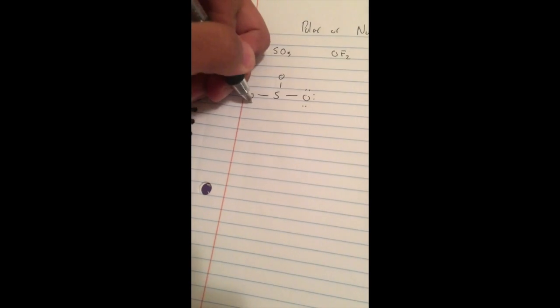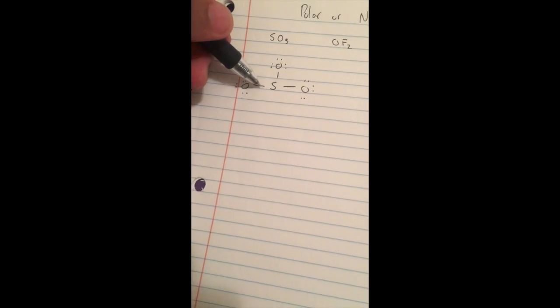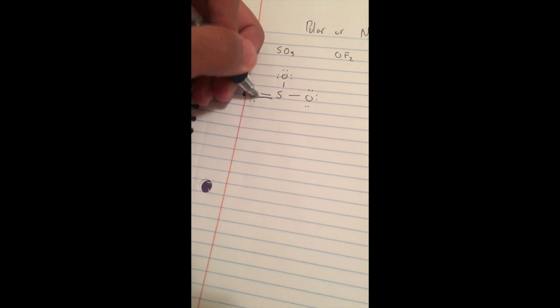So all of these have a valence of 6, so that gives you 24 total. So you have 18, and each of these bonds is 2, so that's 24. So you used up all your valence electrons, but the sulfur still doesn't have an octet, so you have to make a double bond with one of the oxygens. In this case, I did it with this one. You could have done it with this one or this one.